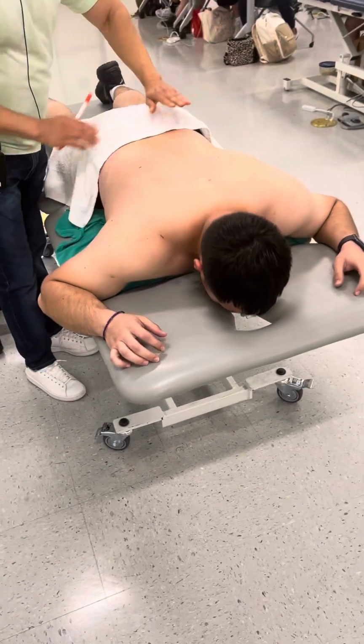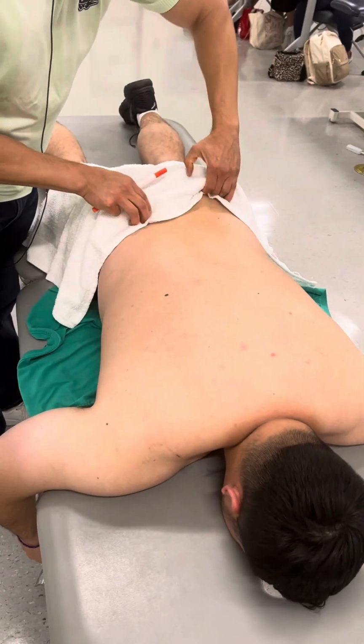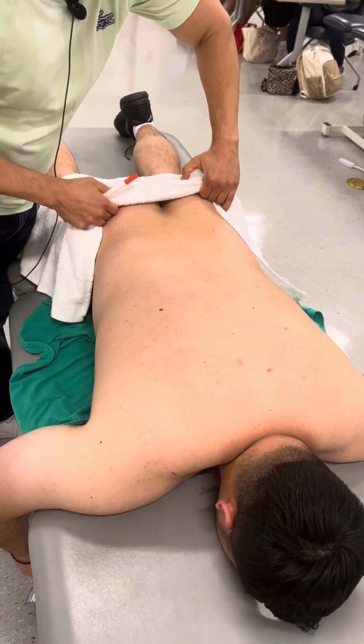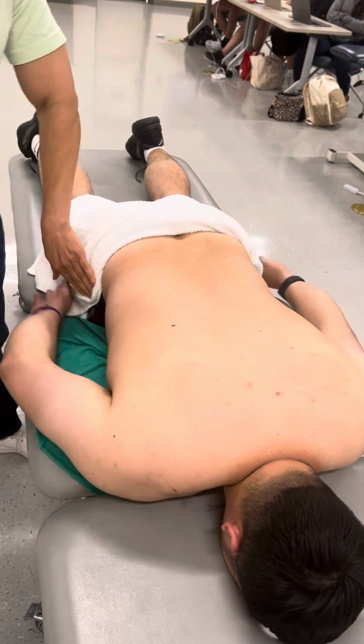Expose a little bit of the base of the spine. Is it okay? Yeah, that's cool. So let's roll it down here a little bit. Okay. See, it was because of that.